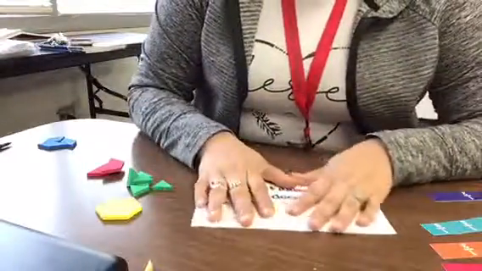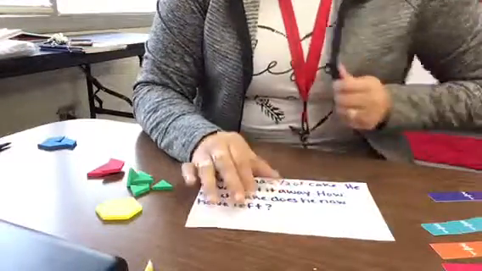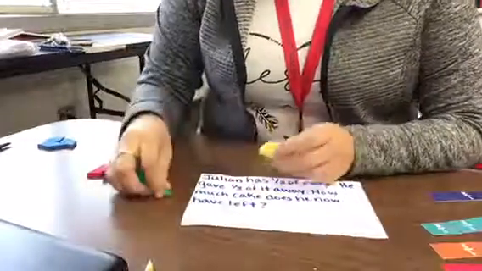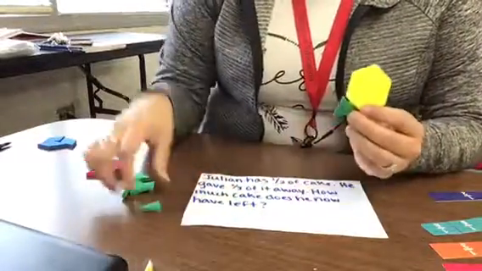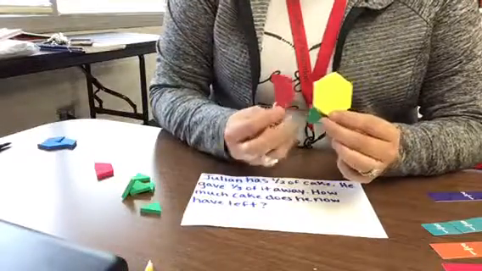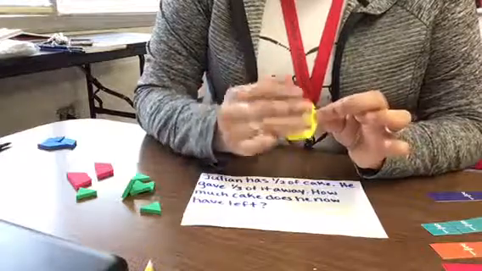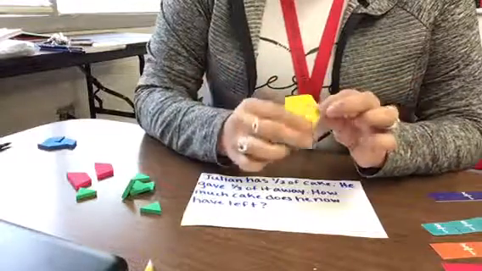So the very first thing that we need to do is find our whole. Anything can be a whole. So we need to define which one could be our whole. So this is going to be our whole. This is going to be the whole cake. Okay.